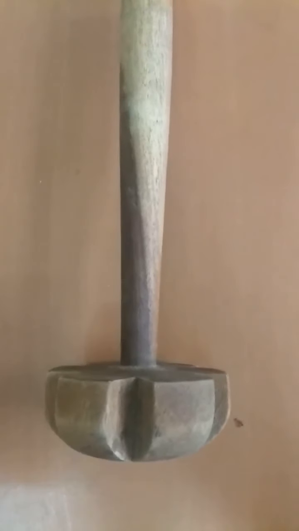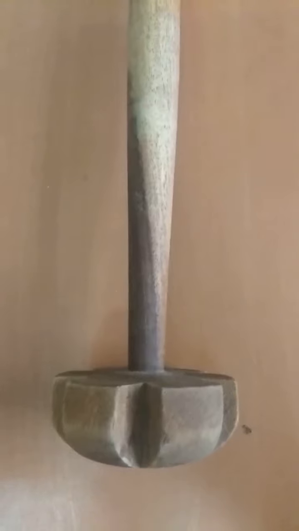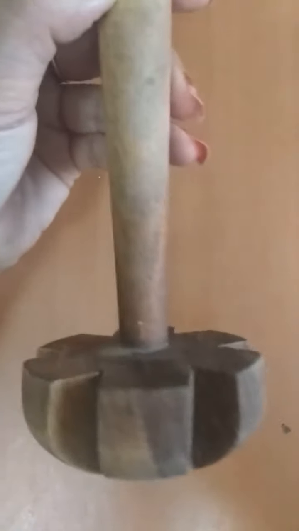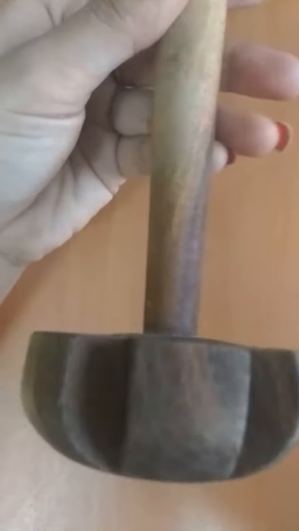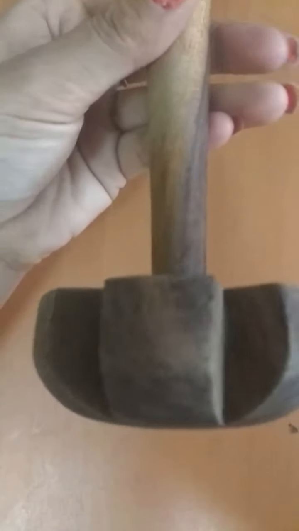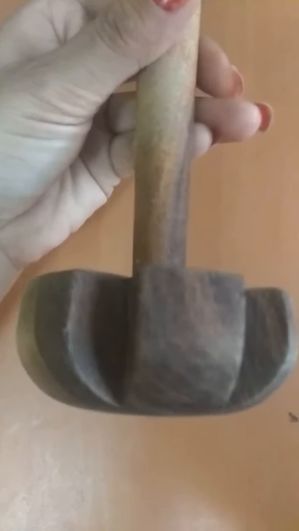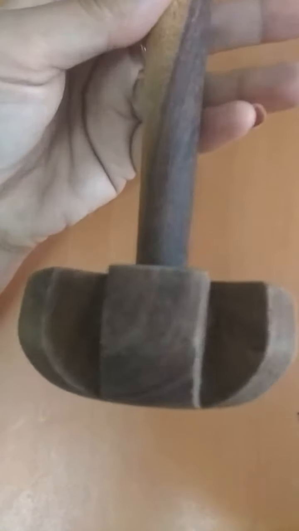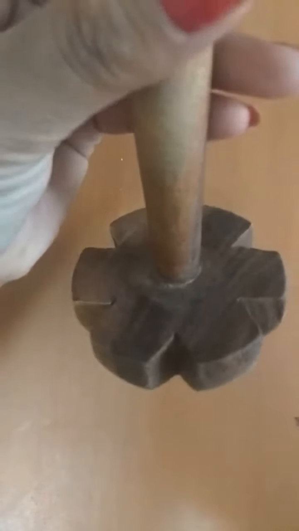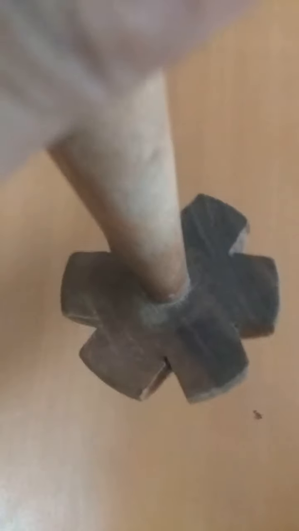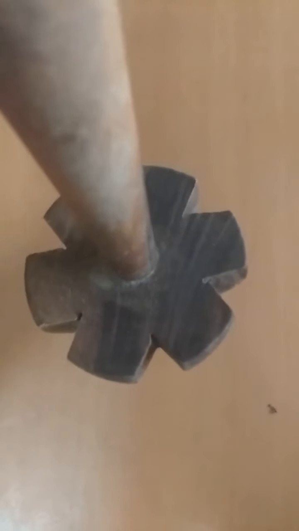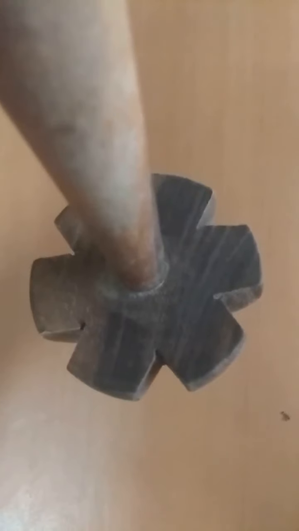Another object in which we can see the process of centrifugation is our traditional wooden churners, which our elders or mothers use at home for separating butter from cream. After collecting the cream in a container, the wooden churner is rotated in this manner, and on rotating it at speed for some time, we are able to separate the butter from the cream.